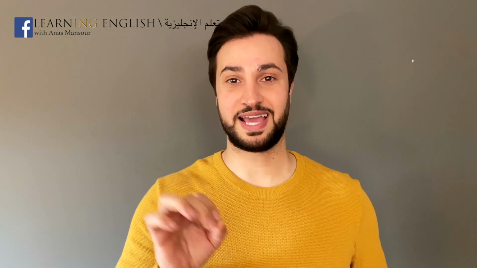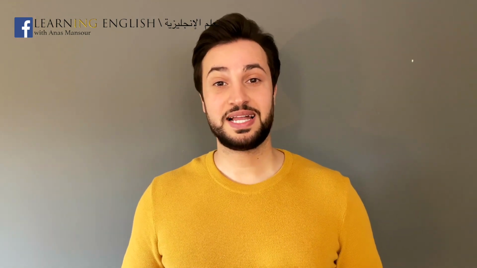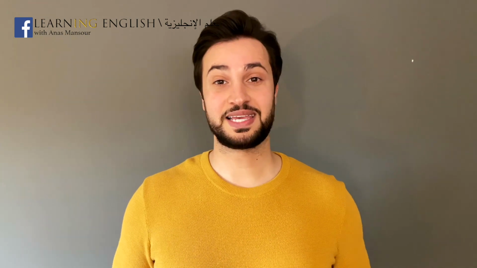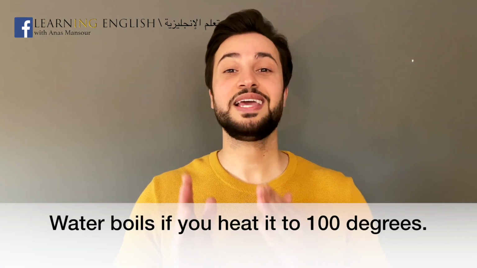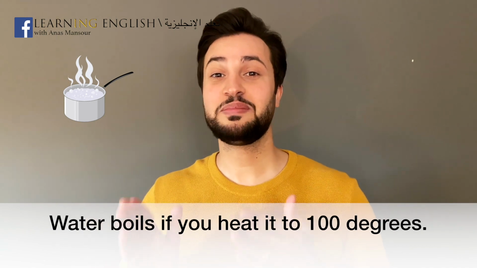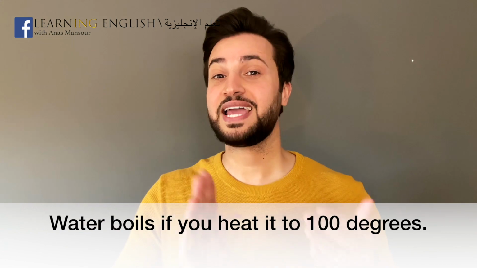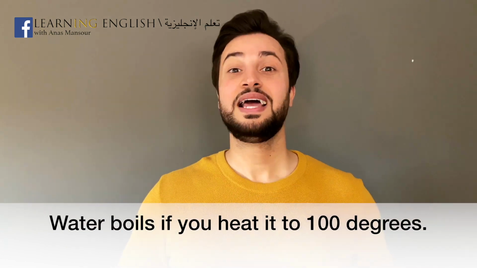So remember that. Also notice that we can rearrange the sentence by saying water boils if you heat it to 100 degrees. In this case, we have put the main clause in the beginning and then we have used the if conditional at the end. And notice we drop the comma here.